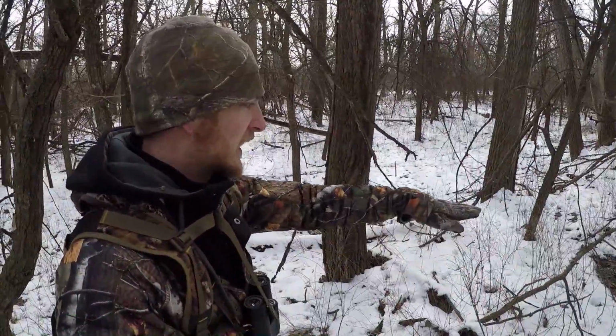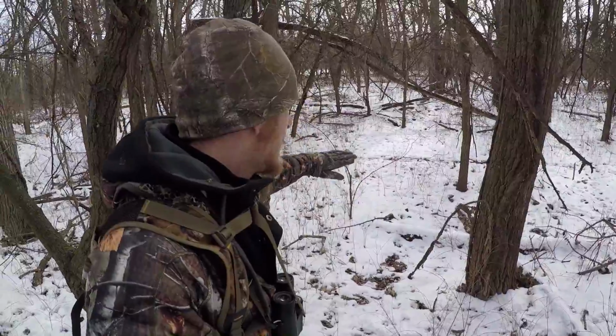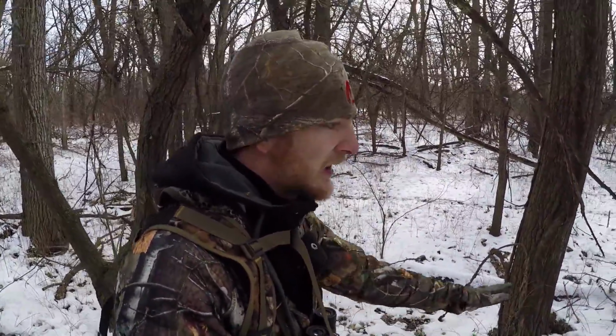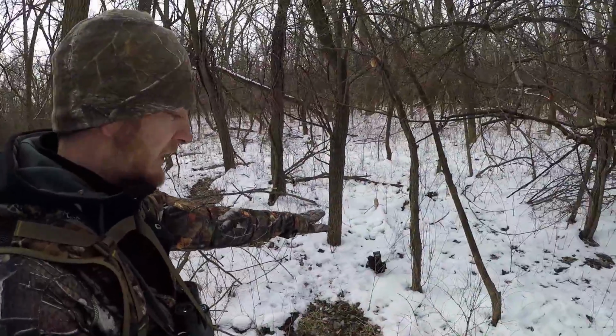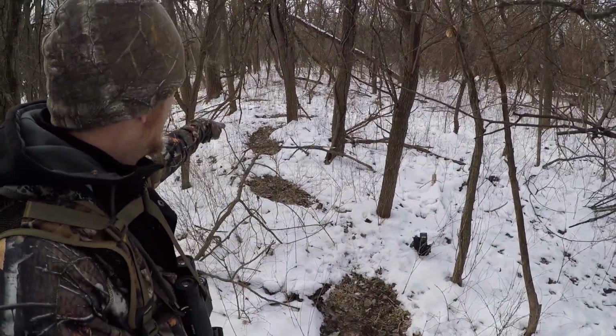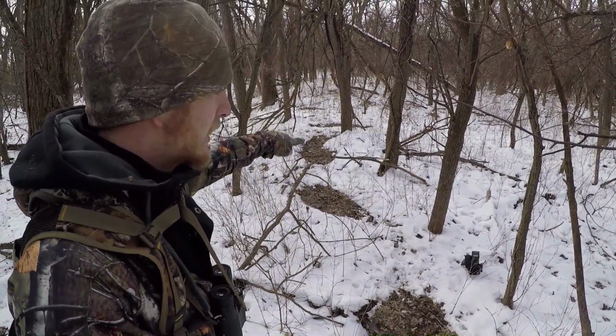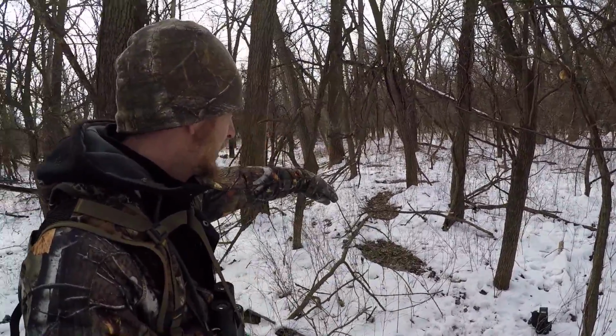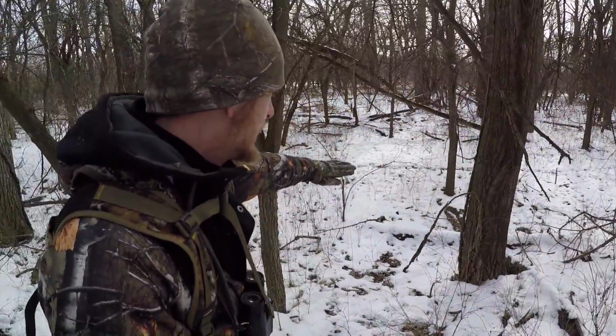When we talk about buck beds, a lot of times we're talking about trying to find some type of transition or a rise in the ground. And this is a good example right here. It's probably going to be hard to tell on the camera, but there's a lip right here and it goes down where you can see that trail running right there. So it comes up right here, and right on the edge, you've got a bunch of beds in here where the does, I think these are doe beds just because of how many there are, but there's beds right off the edge of this lip right here.